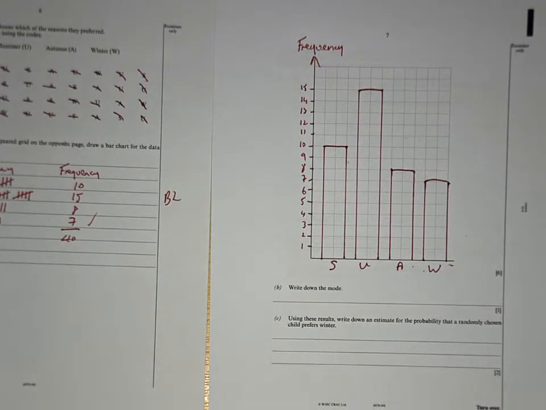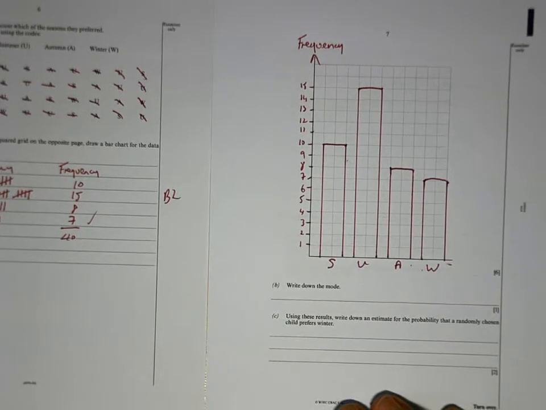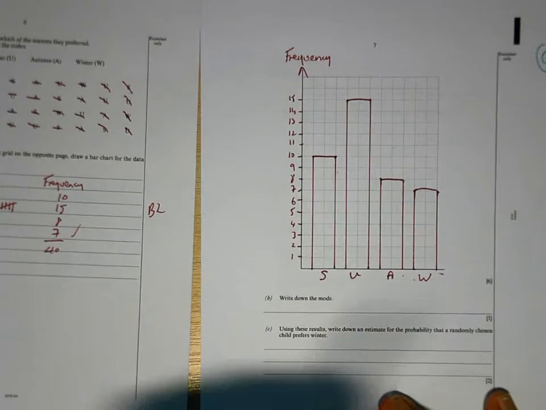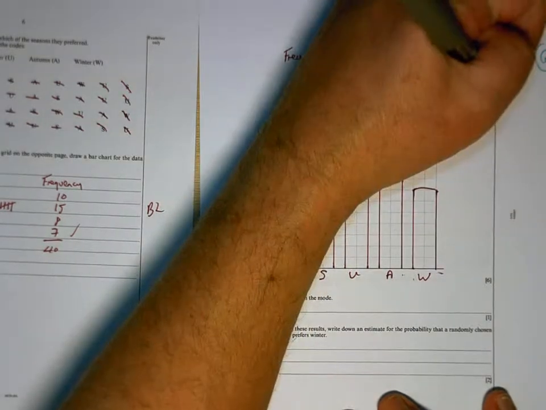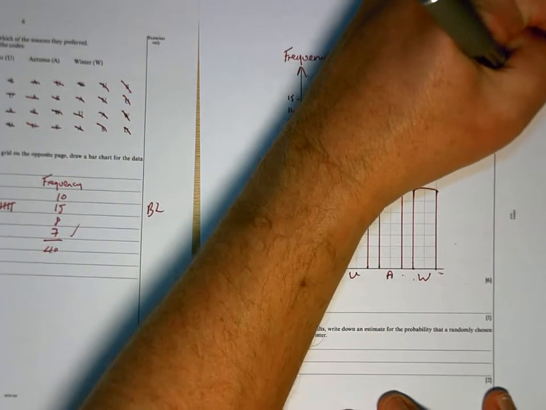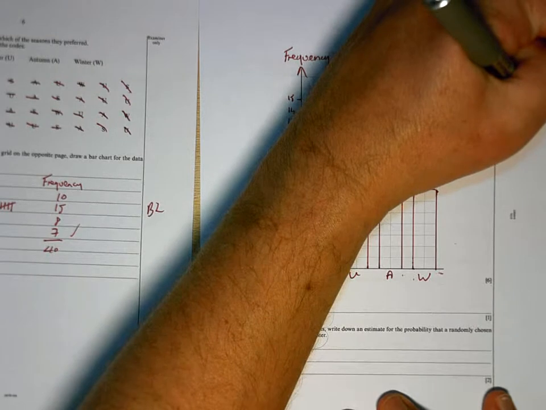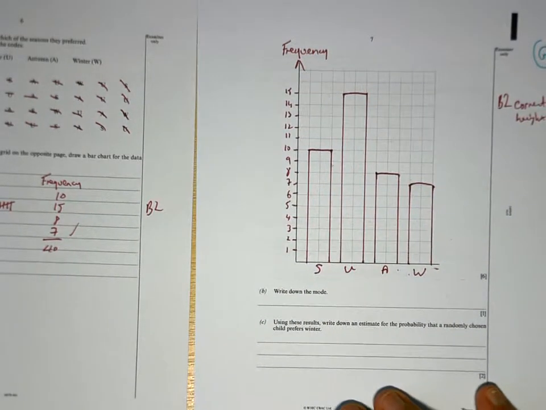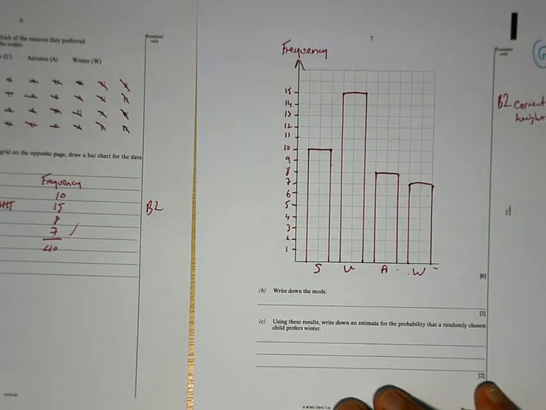If it is, there are 2 marks for the correct height and the fact that they're all the same width. So there's 2 marks for correct height. Then you've got 2 marks for the labeling and the scale.